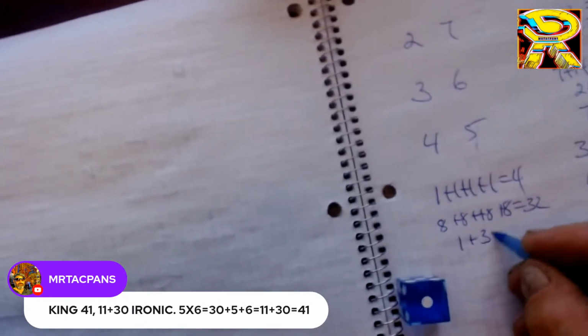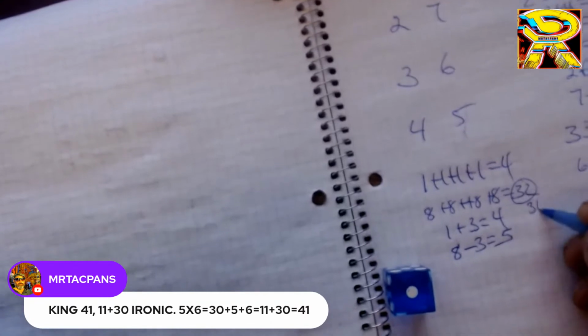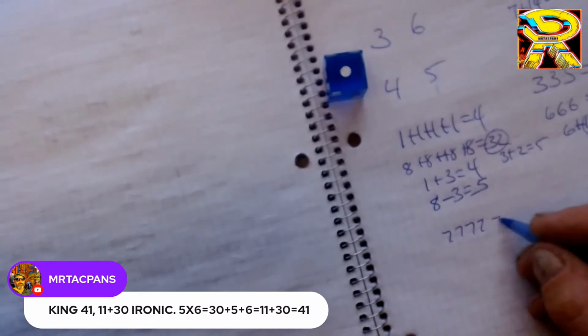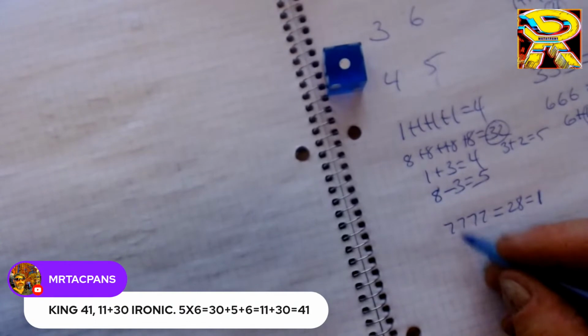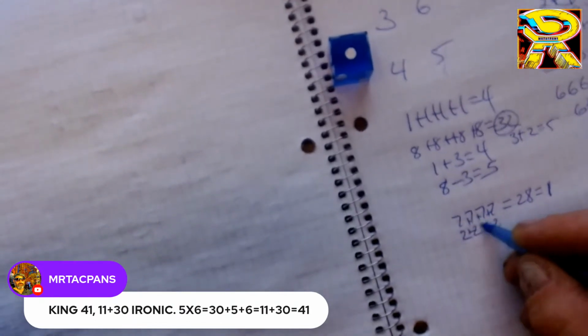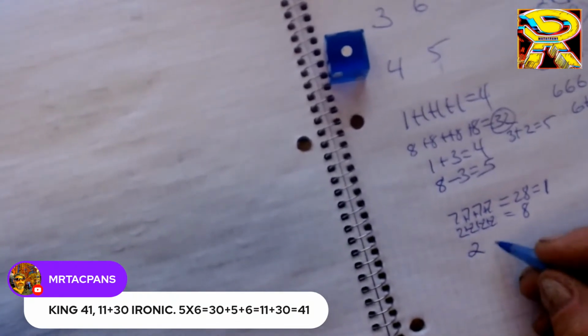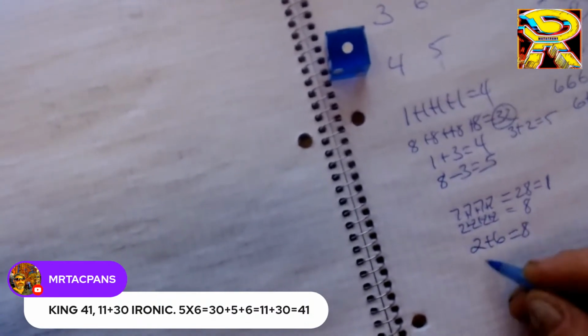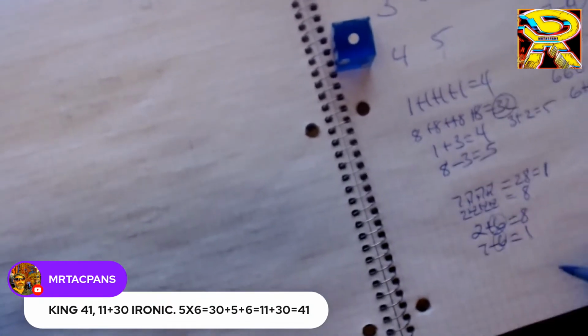So 1 plus 3 equals 4, and 8 minus 3 equals 5. 3 plus 2 equals 5. So the same thing, 1, 2, 3, 4. 4 sevens equals 28. 2 plus 8 equals 10. And then when you have the 2, 2, 2, 2, the pluses equal 8. That means we had 2 plus 6 equals 8. 7 minus 6 equals 1. So we did the same thing for all of them.